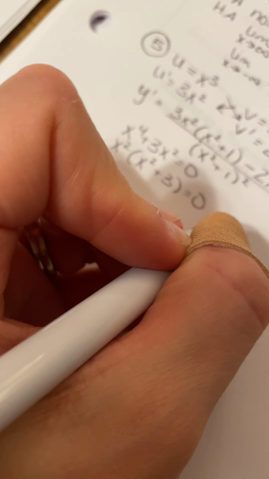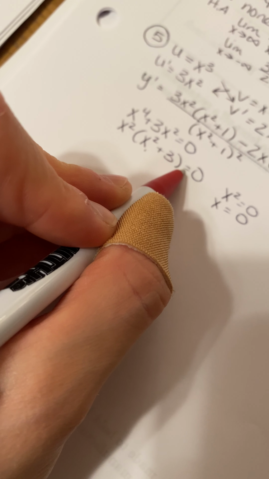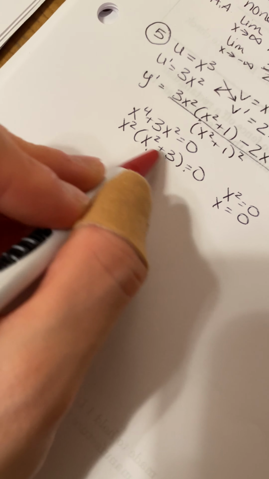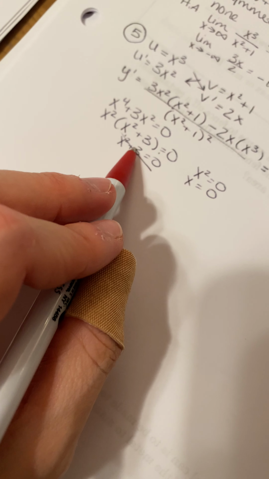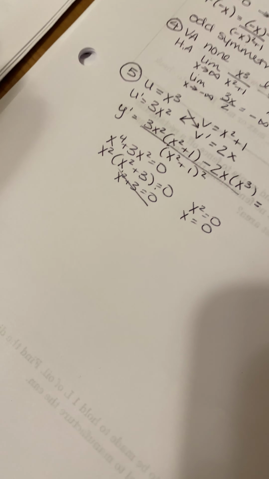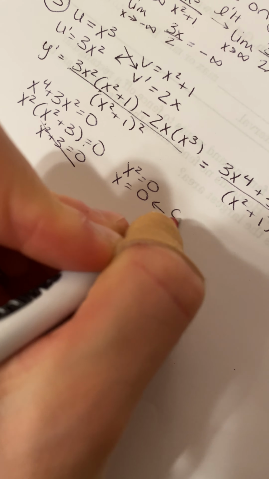Well, this is actually not too bad. x squared is equal to 0, which means x is equal to 0. And x squared plus 3 equals 0 never happens. Doesn't exist. We get x squared is equal to negative 3. We don't deal with complex numbers in this course. So 0 is my only critical number.